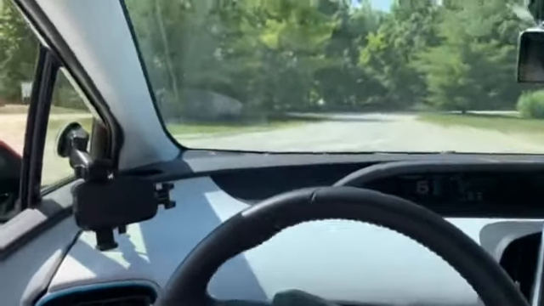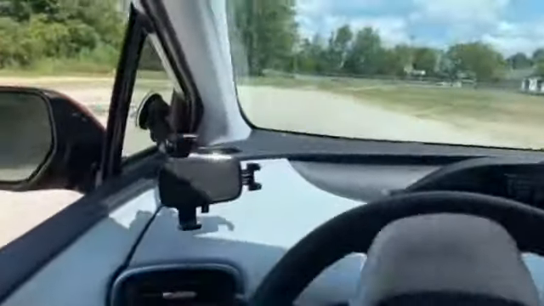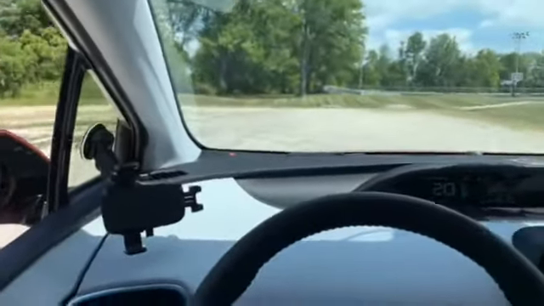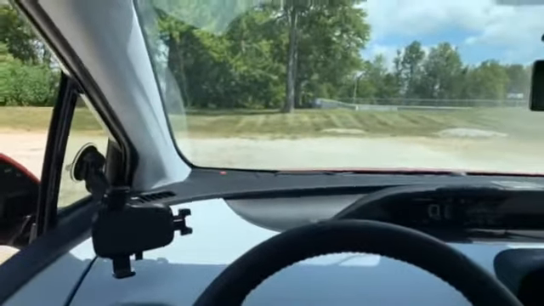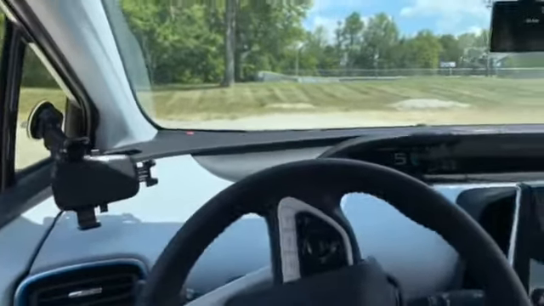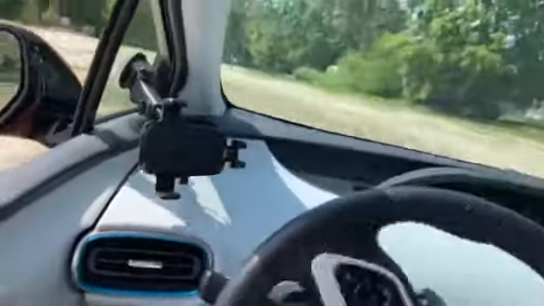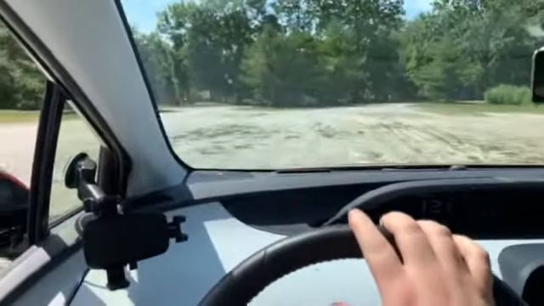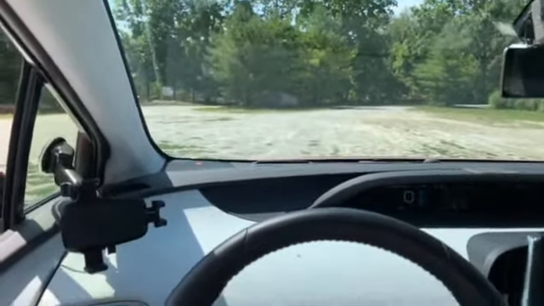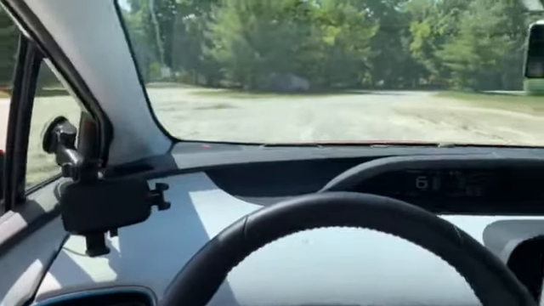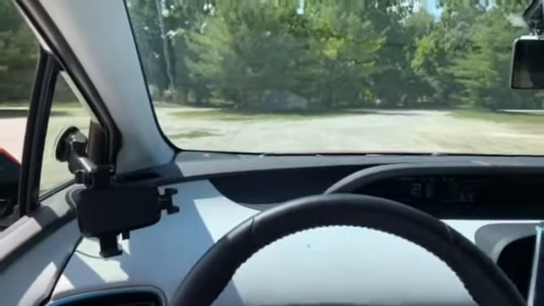All right, then we'll do some higher speed testing. So this will be fun. Okay, we engaged ABS there. We braked too hard, bad data. Try it again. That was a good stop.